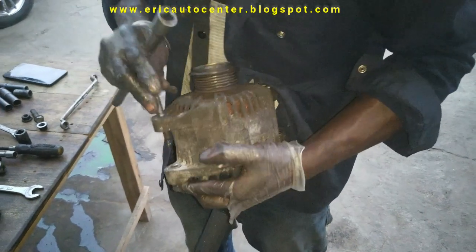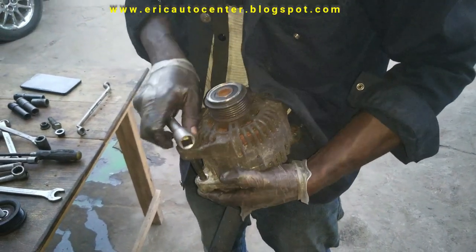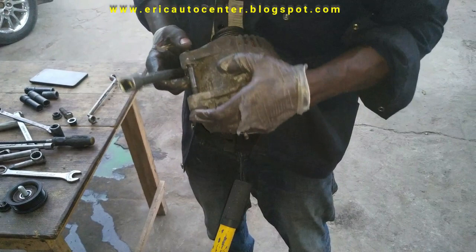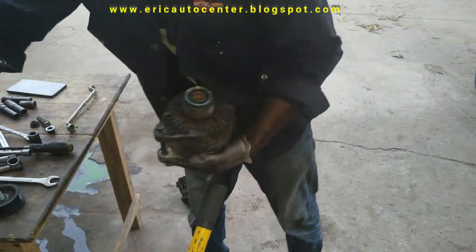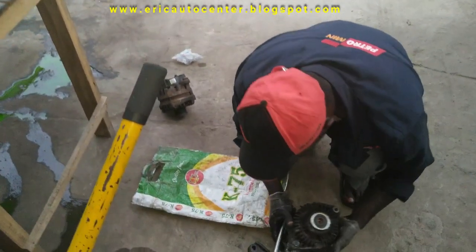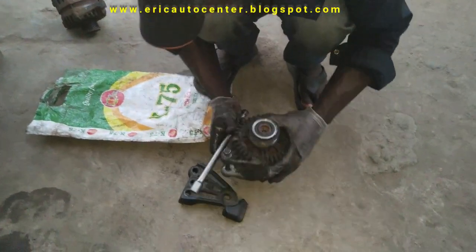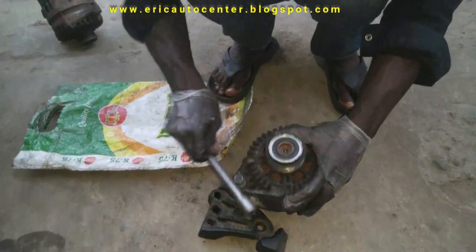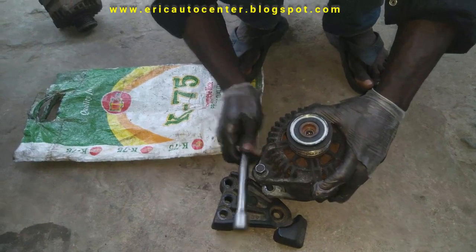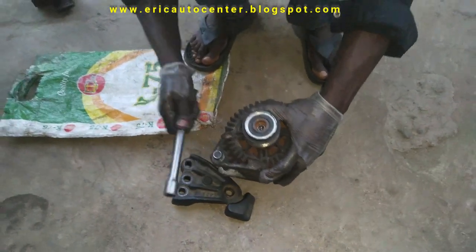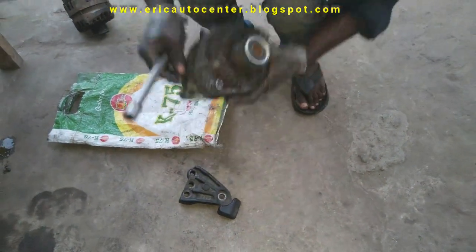So let me apply the bolt. Okay, it's a little bit, okay, it's okay.